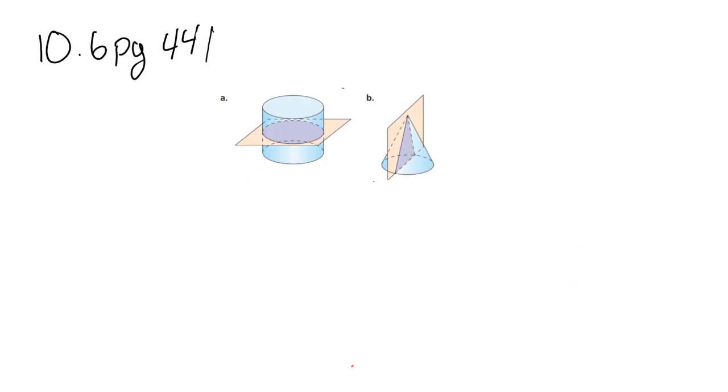Okay, so I'm actually on page 441 now, and we're looking at the cylinder. Remember, if it's a prism with a circular base, it's a cylinder. And then we have a cone, which is kind of like a pyramid with a circular base. So now we have cross sections again. They've been cut across. Describe that intersection. For A, it's just a circle. For B, it's a triangle. Those are your answers.